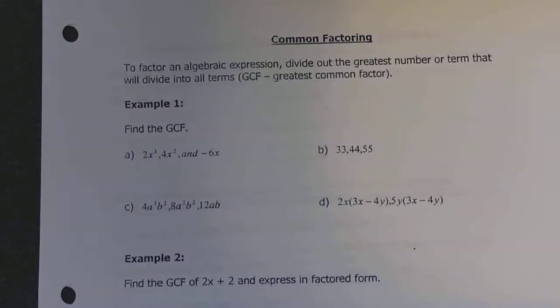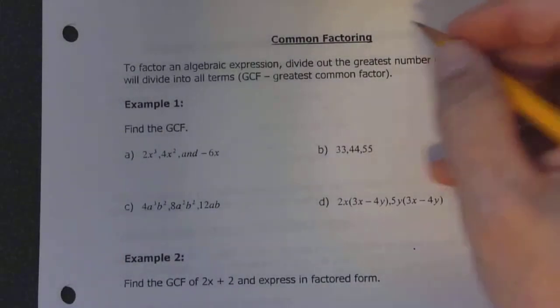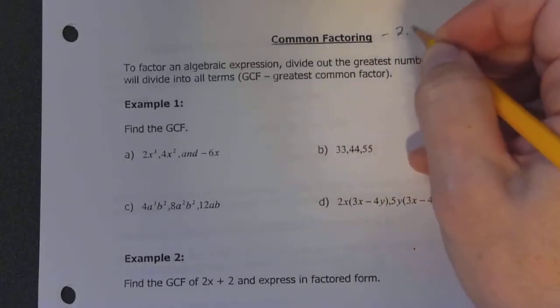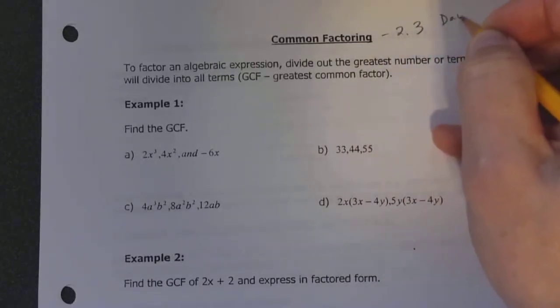Okay guys, so today we're on common factoring, which is 2.3. Today's actually day 3.